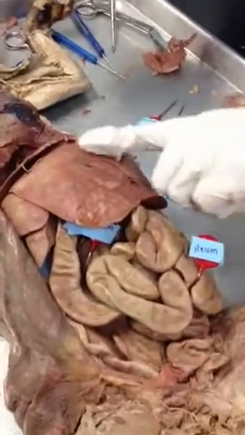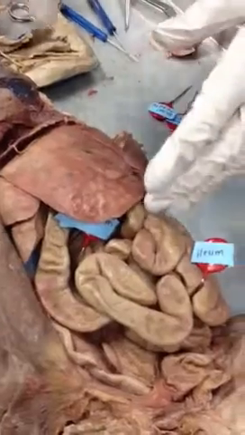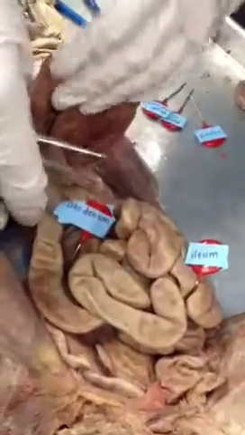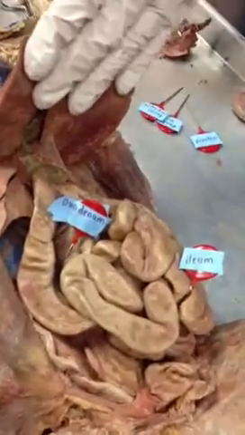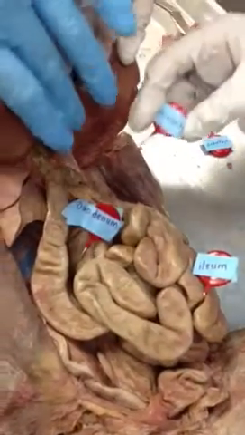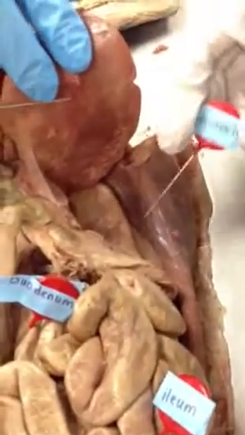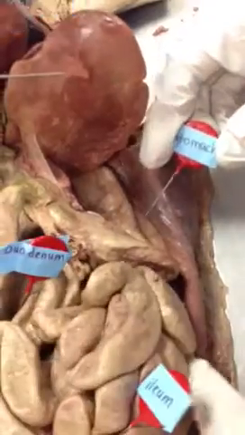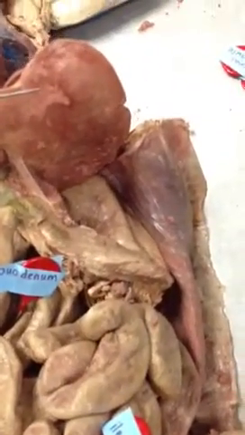Okay, so this whole thing is the liver, and we're going to start underneath it, and then we'll come back to it. All right, so then your stomach is all right here in this area, and we'll actually lift it up so that you can see more closely the details of the stomach. So we're going to start with the fundus.